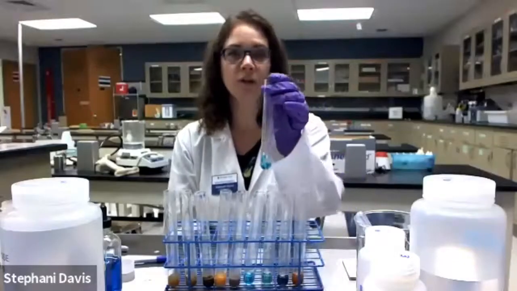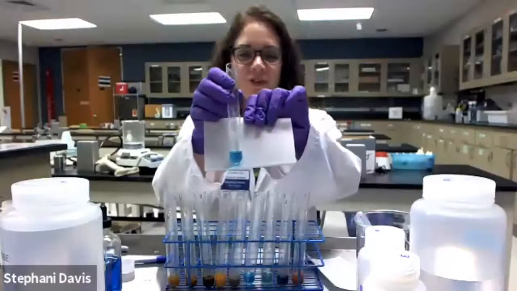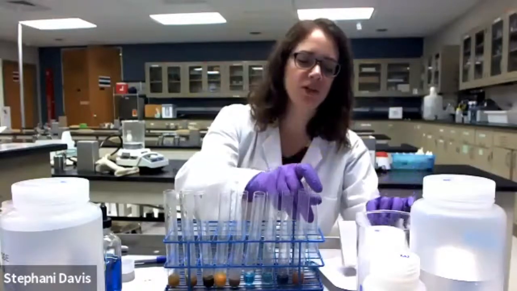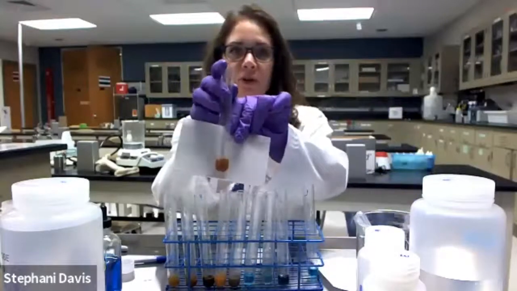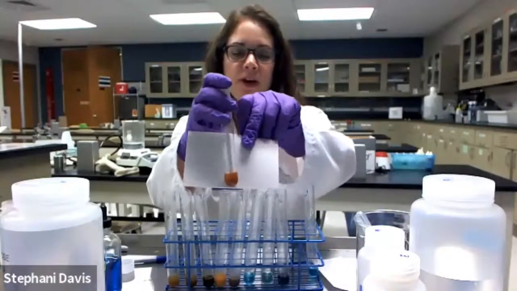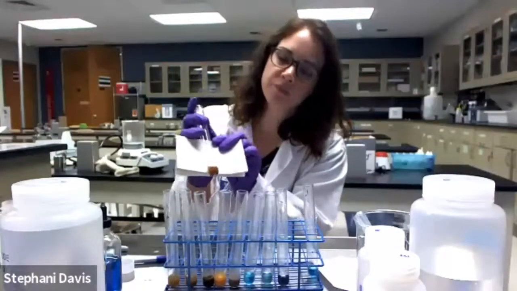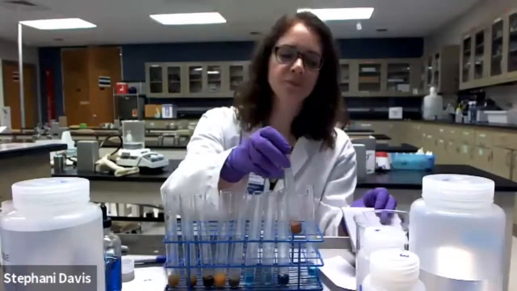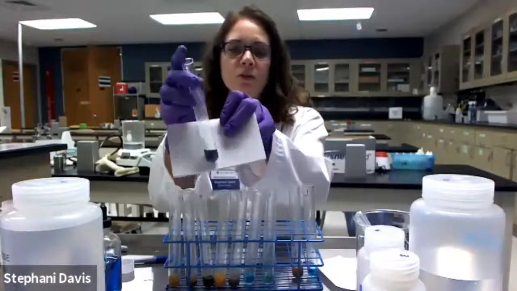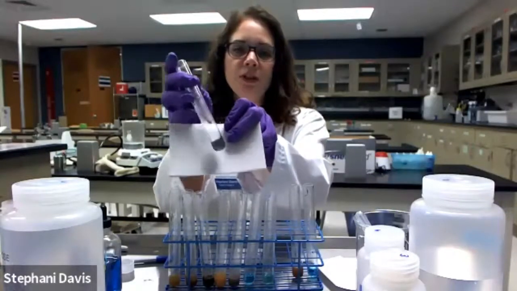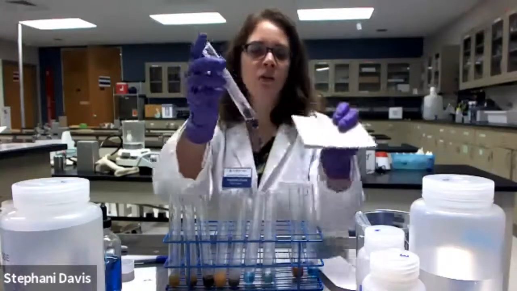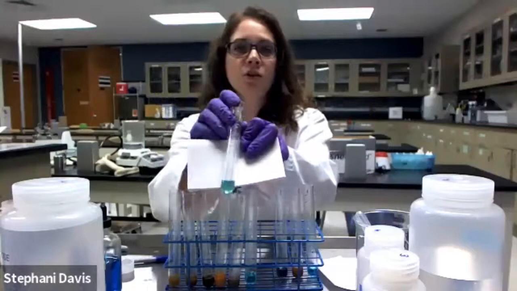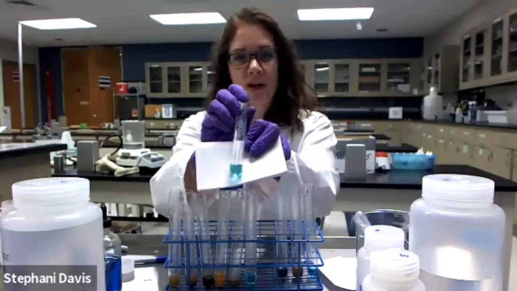So again, number 1 was our negative control, right? That's just water and the Benedict's reagent. Number 2, which had glucose solution, that looks very different from our negative control, right? So that glucose is a simple sugar, a reducing sugar. So that's giving us a color change to a reddish orange. Our albumin solution, right? Albumin is protein. That's not looking orange or red. Starch solution, okay, so we don't have any orange color there.